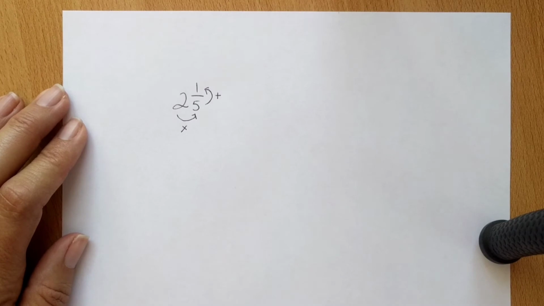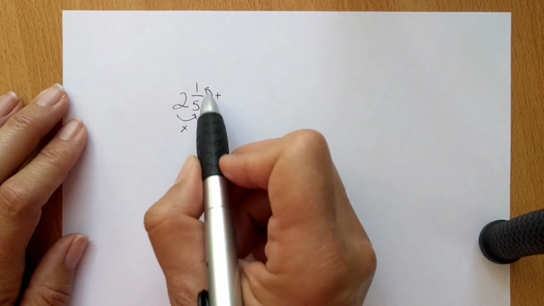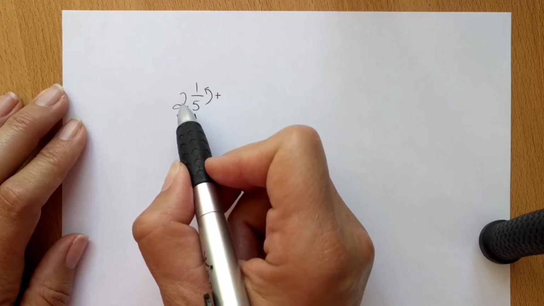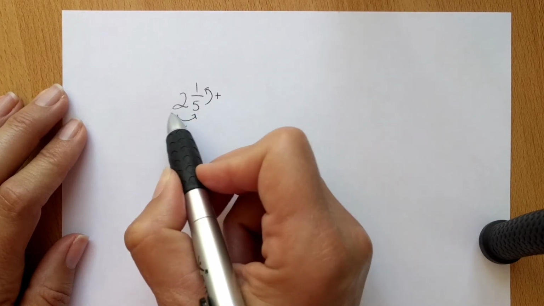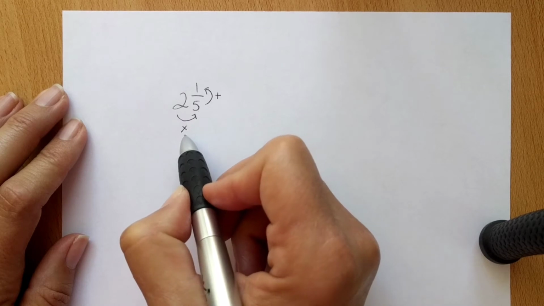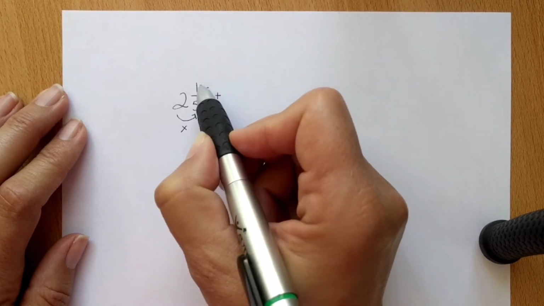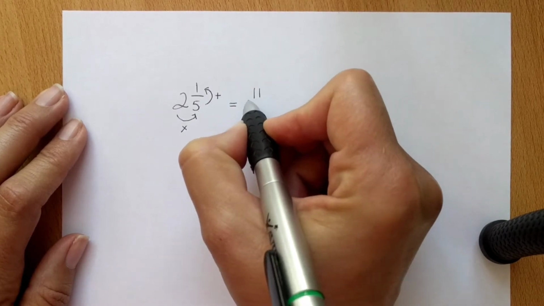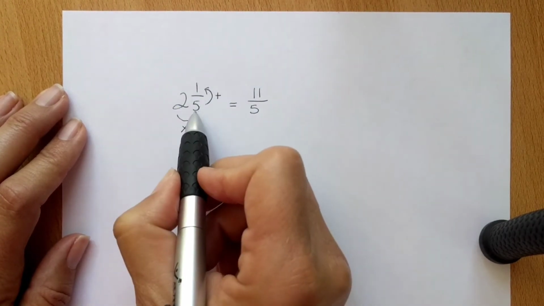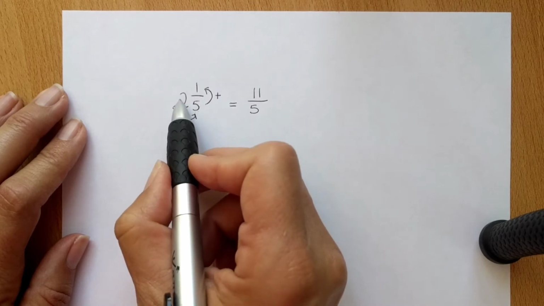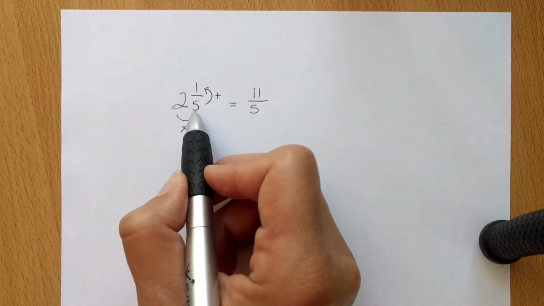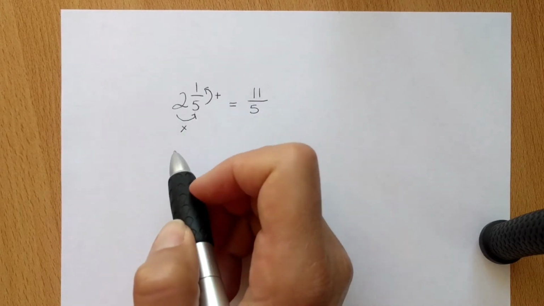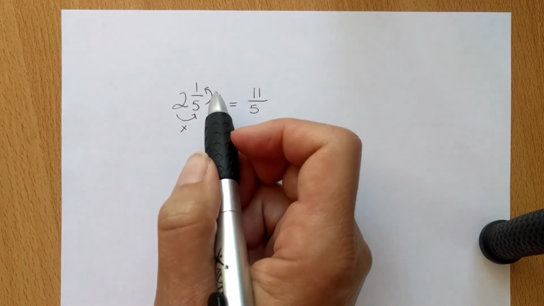Okay, and this is how I remember how to do it. So to convert this to a fraction greater than 1, I multiply 2 times 5. 2 times 5 is 10, plus 1 more is 11, and I keep the same denominator, fifths. So I multiply the whole number by the denominator, then I add the numerator, and that gives me the 11. That gives me the new numerator.